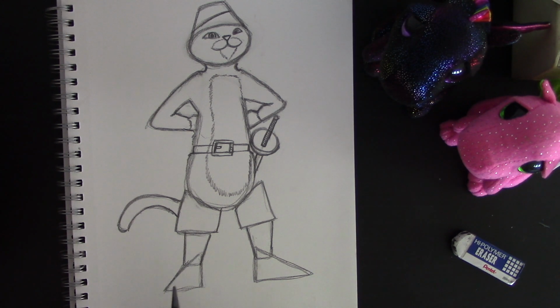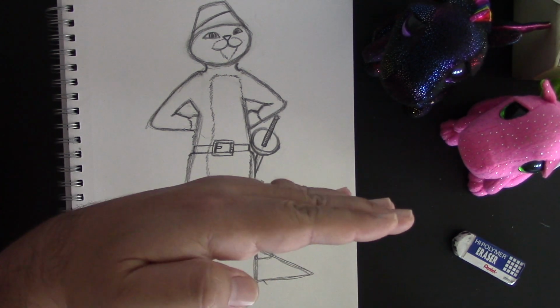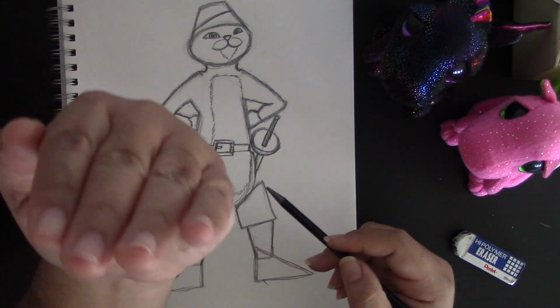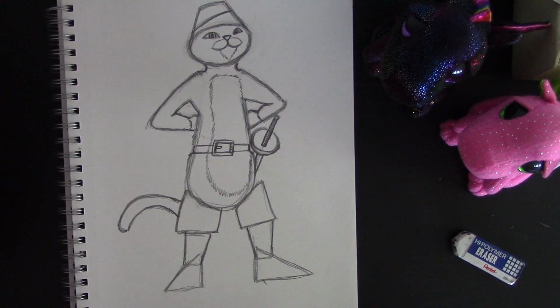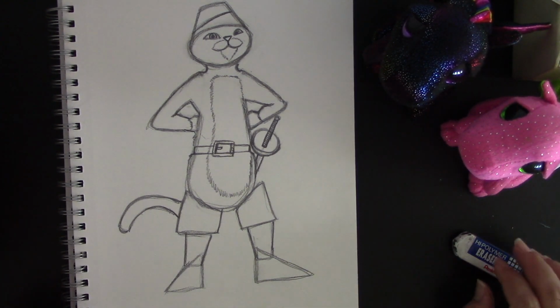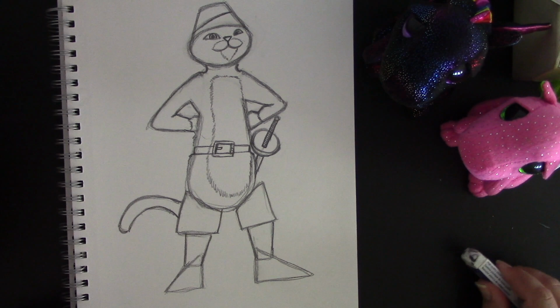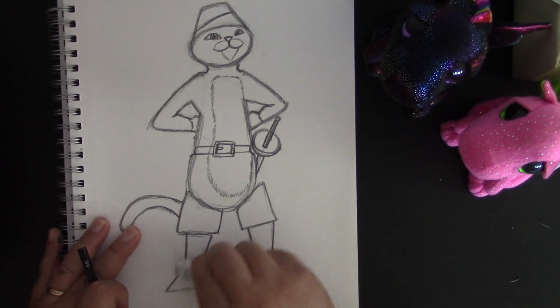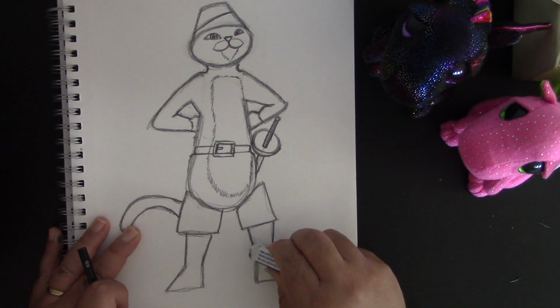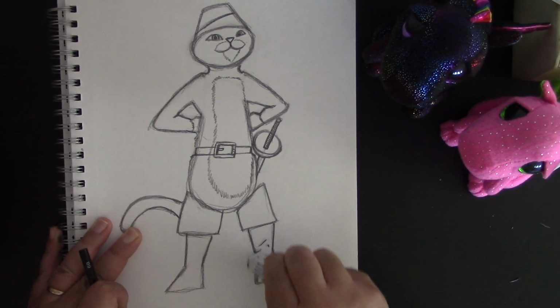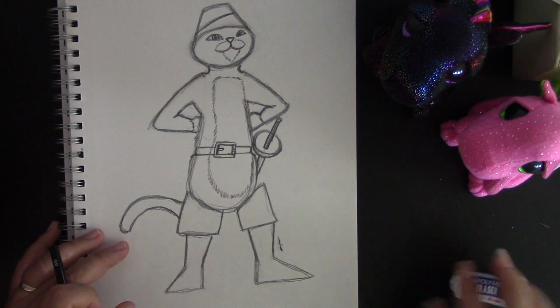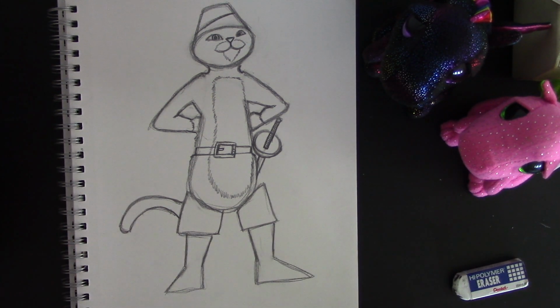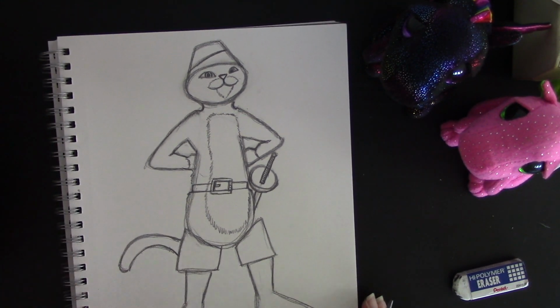Notice one of my triangles is shorter than the other because this foot is going to be facing like this, whereas this foot is going to be more towards us like that. Once you have your triangle and your trapezoids, we can move on. So we can pause it here. Take your eraser, erase the lines that are going through the feet. And we can move back to the hat.